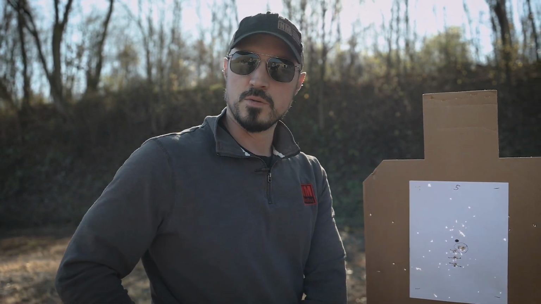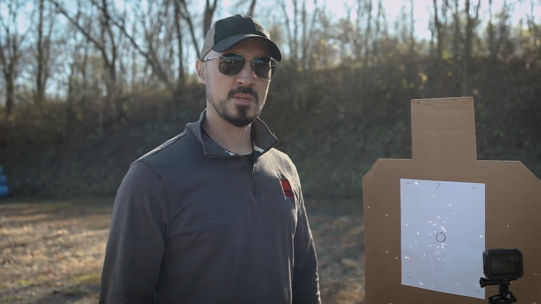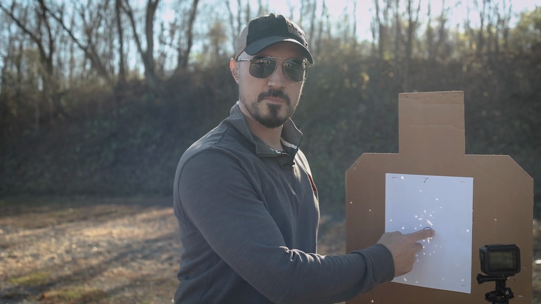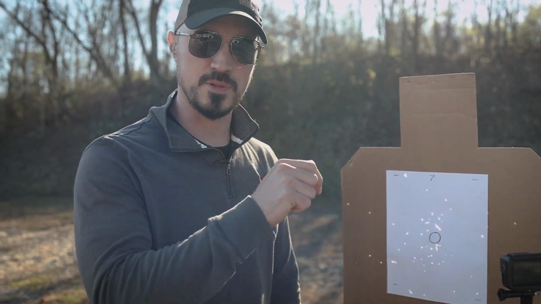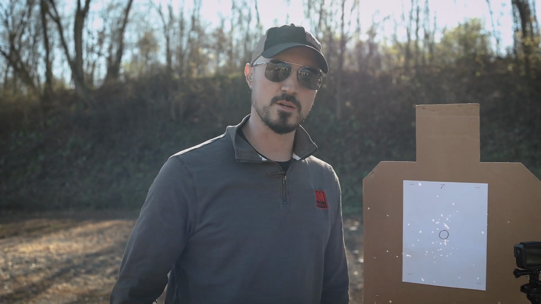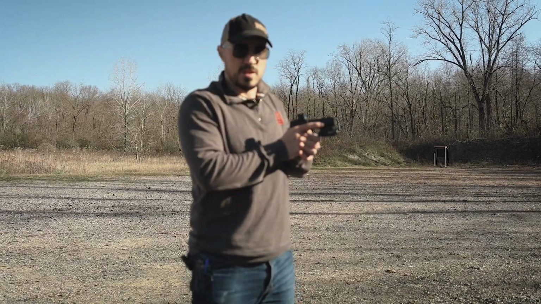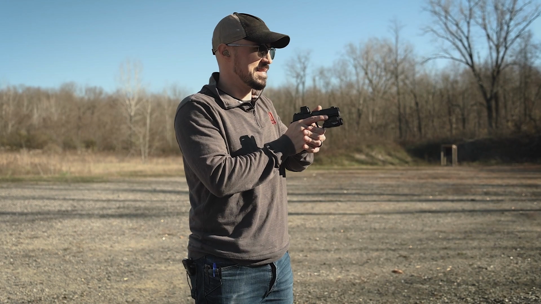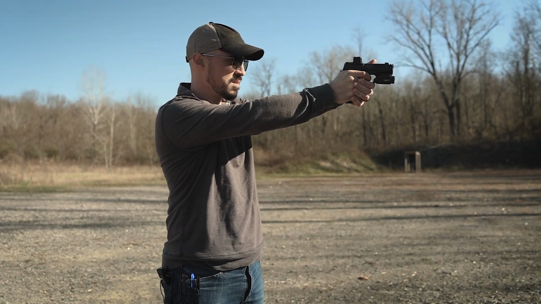We're going to go back to 7 yards and see what that looks like. I'm giving myself just a little bit bigger target zone here for my red dot to float in, and we're going to shoot a 5-shot group here. I think we're really going to start seeing my deficiencies. Here we go.